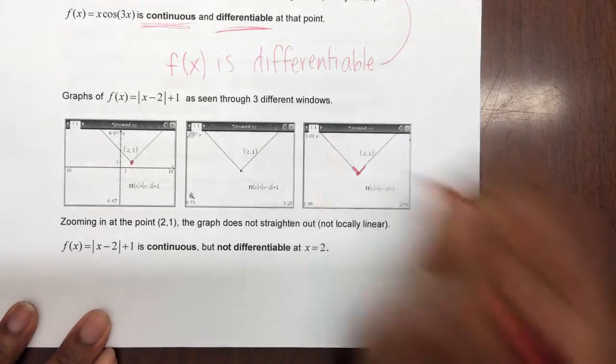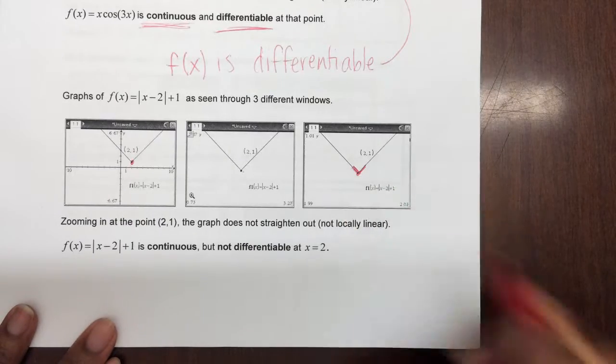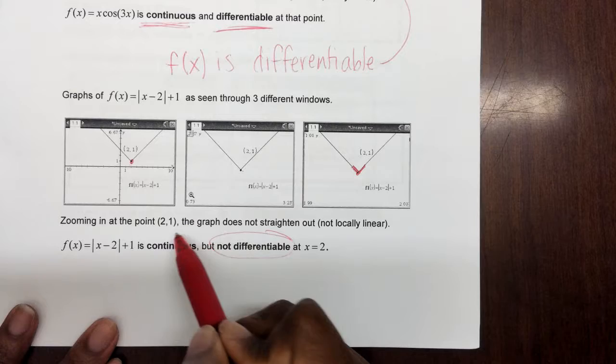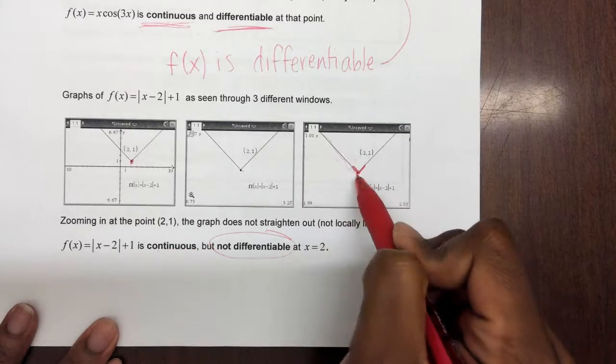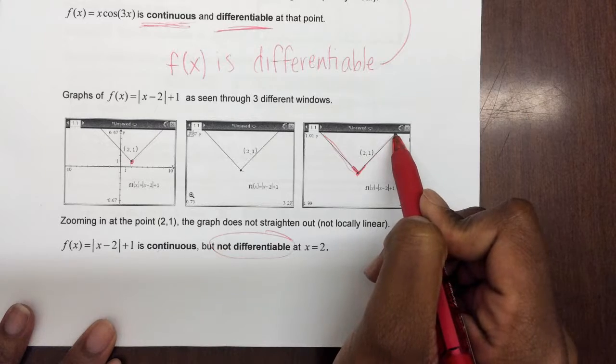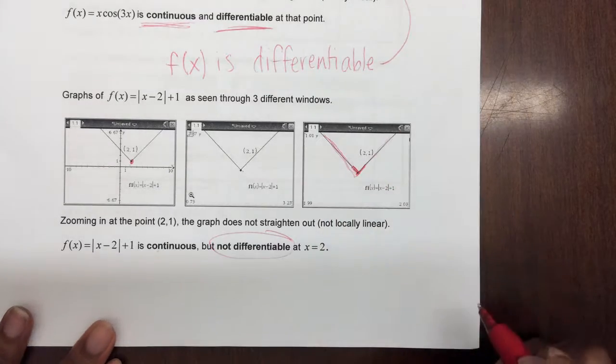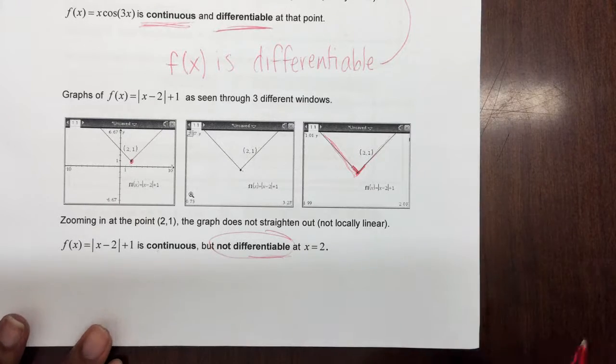This is not a straight line. This makes a V, and the closer we get to that point, we will still see a V. Therefore, it is not differentiable. It is continuous, however, because our pen does not have to pick up off our paper to draw this line. However, because we do not have local linearity, it is not differentiable.